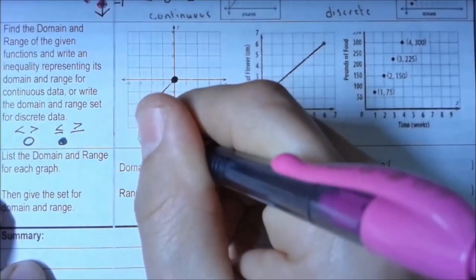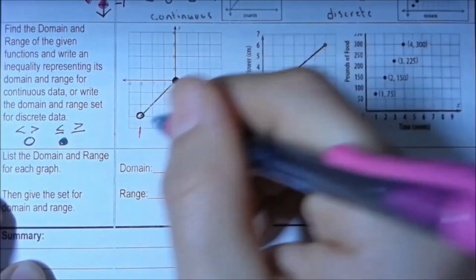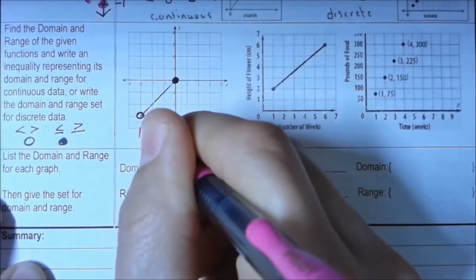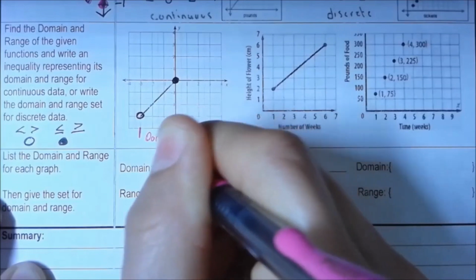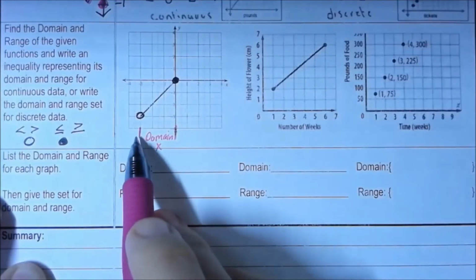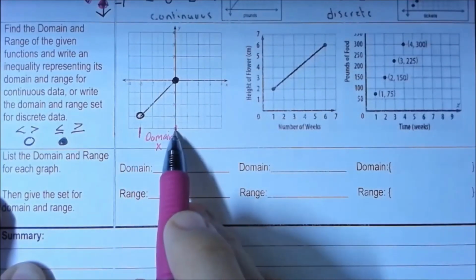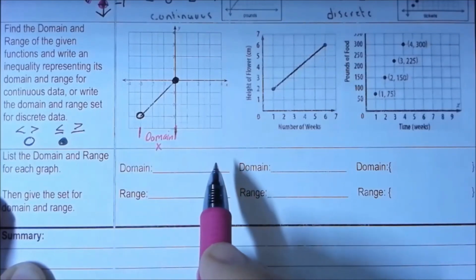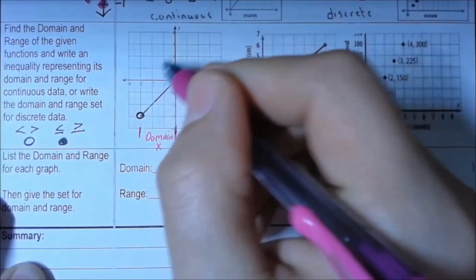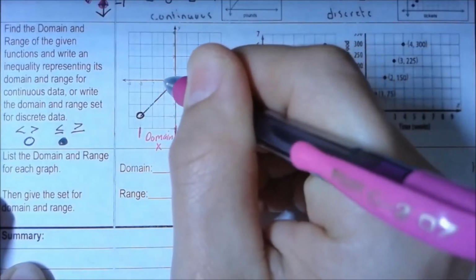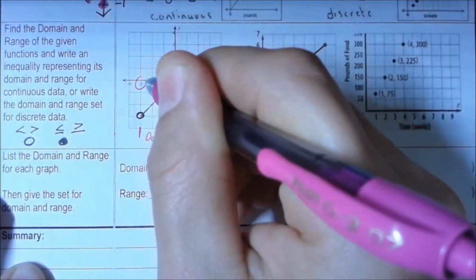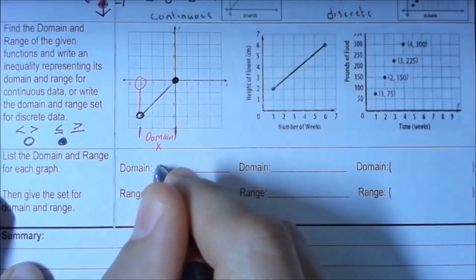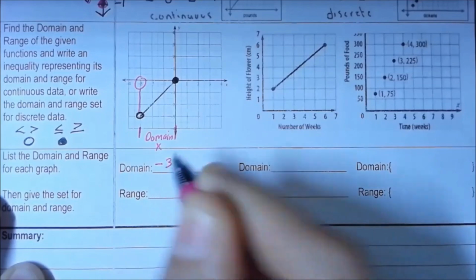So if we were looking at this first problem, if we're talking about domain, we're talking about our x values. Well, my open dot stops here. It starts here, and then it stops here. So that's my domain. So I'm going to write domain inside of there and put an x. So in other words, all the values from this point all the way over to this point are my domain. And we're talking about left and right because it's x values. Well, if I go right here and I count back, that's 1, 2, 3. So my domain lines up with -3. So I would go ahead and in domain I'd put -3.